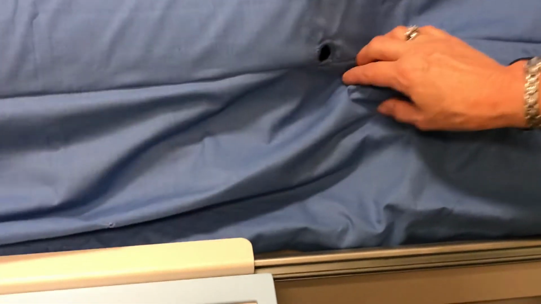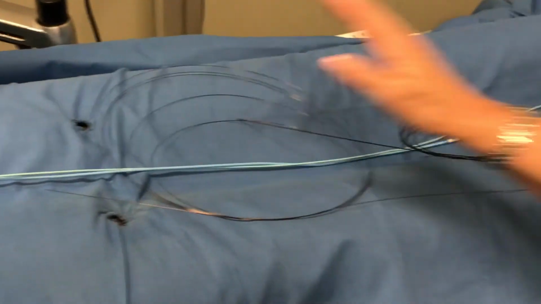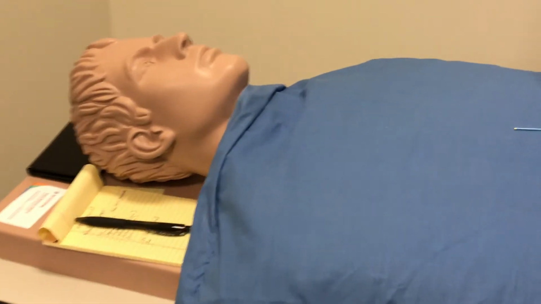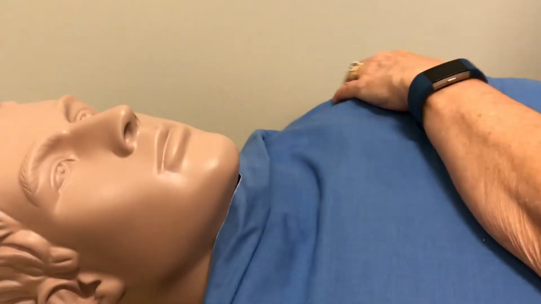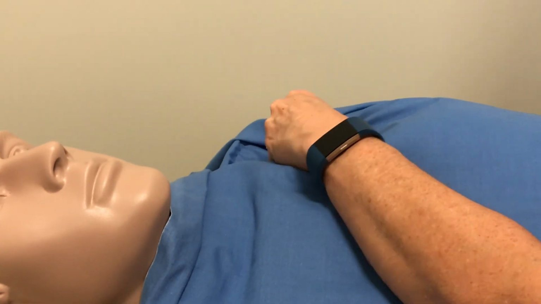You also have your different ports. You have a radial port on the right arm. You have a right femoral, a left femoral. You have a pedal port. And then I believe you have a subclavian port up here.